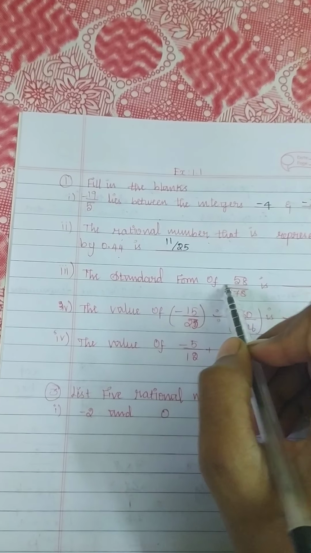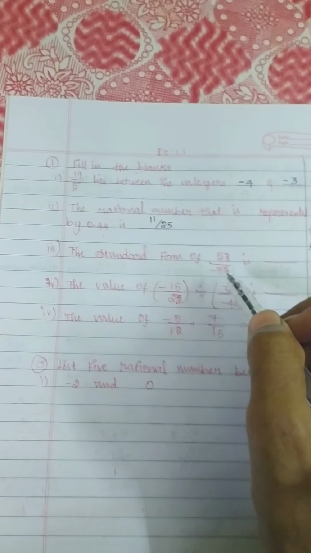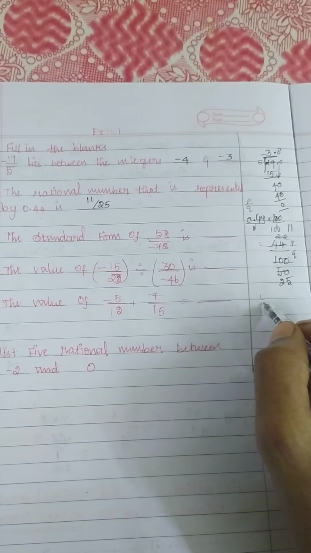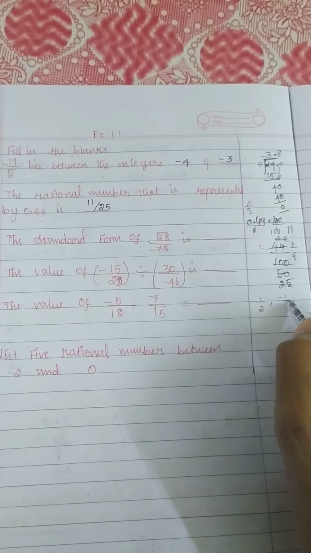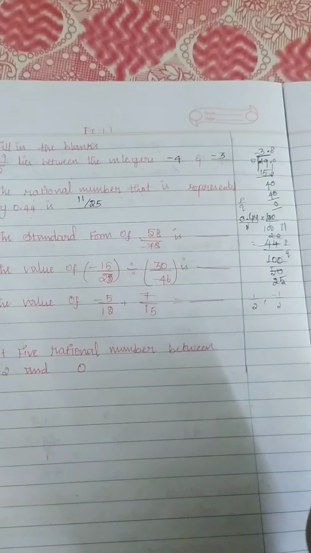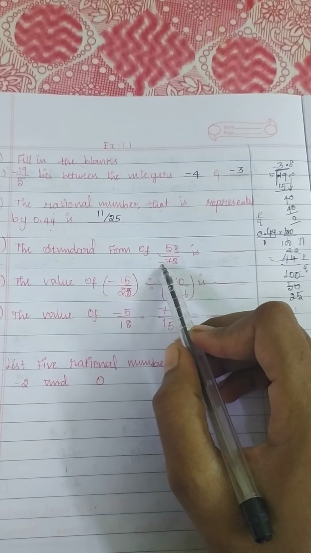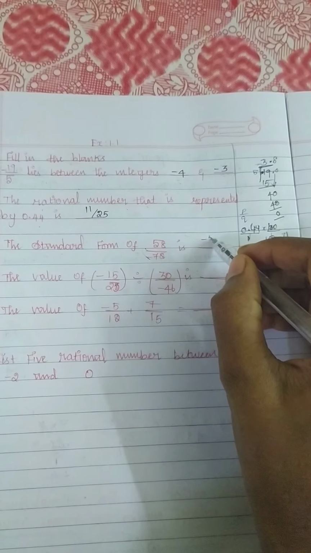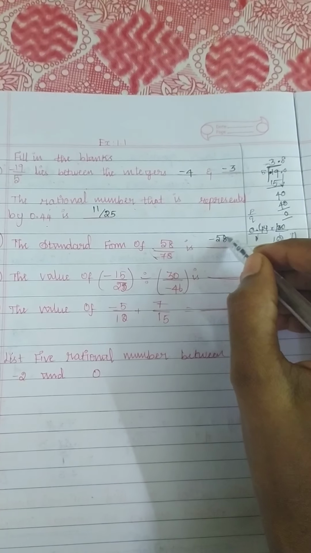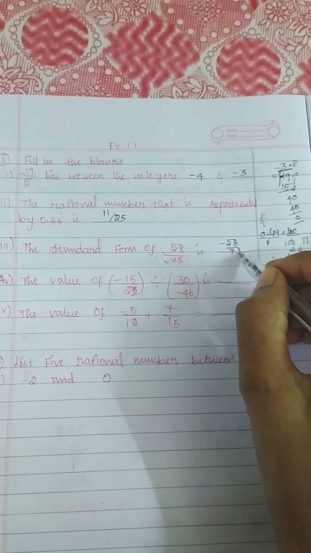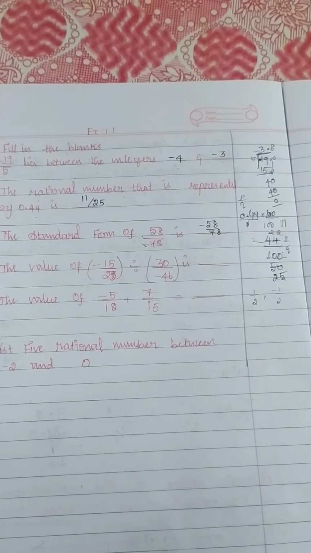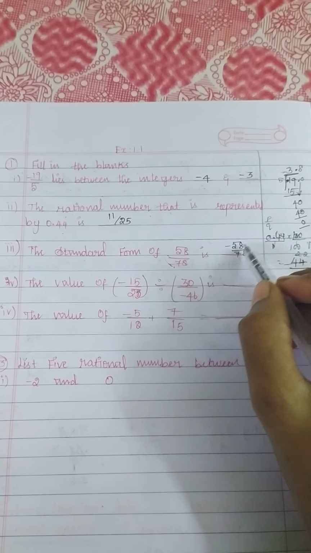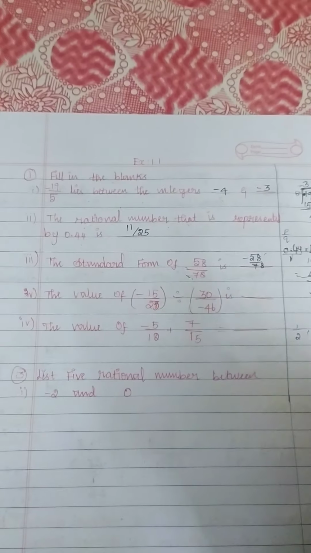The standard form of 58 by 78. Normally we can write 1 by 2, so I can write minus 1 by 2 alone. In the 7th standard also we wrote that the minus sign is directly moved to the numerator. So normally the minus should be represented in the numerator. That is what they mean by standard form. If the minus is in the denominator, I can move it to the numerator. So minus 58 by 78 is the standard form.